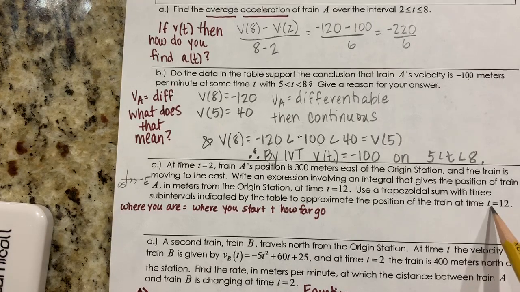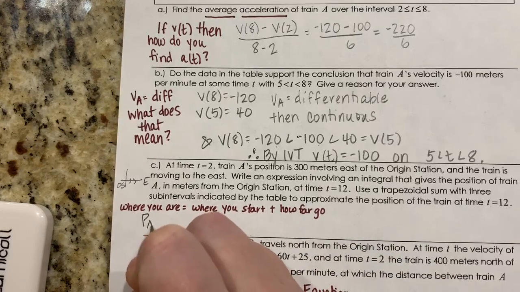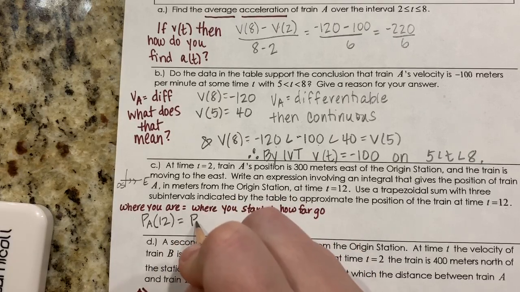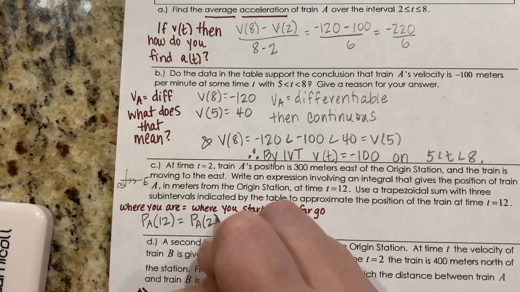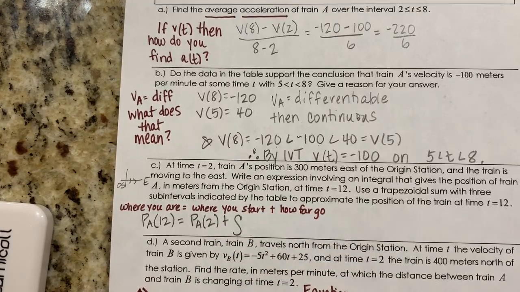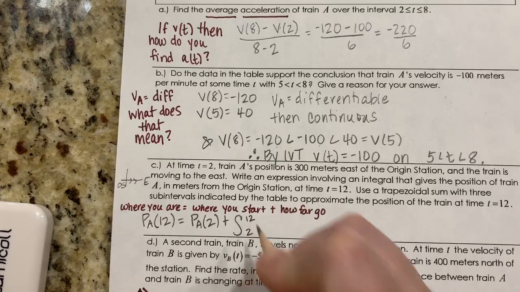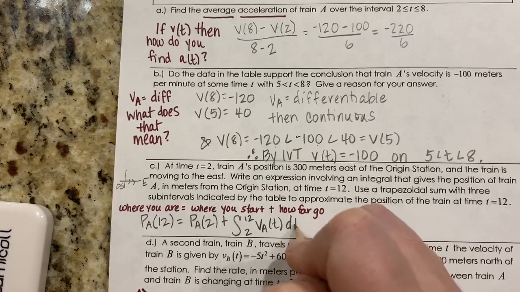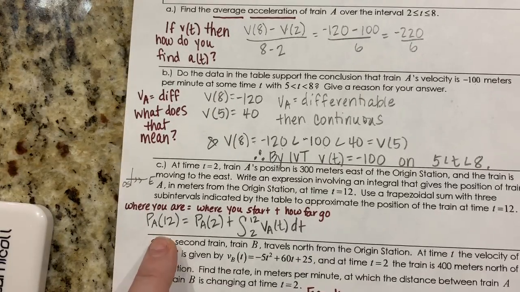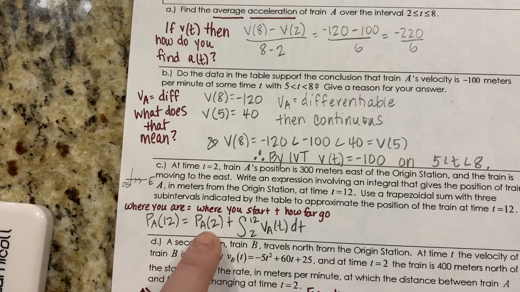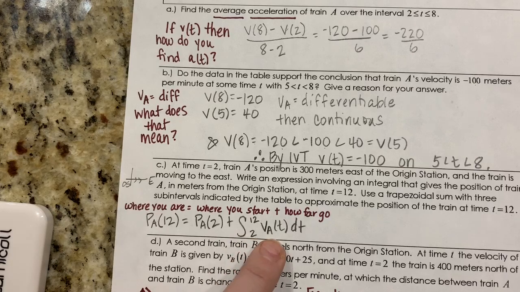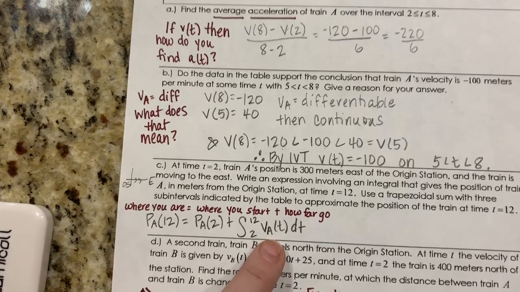So your position of train A at time equals 12 is equal to your position of train A at time equals 2 plus the integral from 2 to 12 of the velocity of train A. Where you are at time equals 12 is where you started at time equals 2 plus how far you went, which, if you integrate velocity in meters per minute, is going to give you meters.